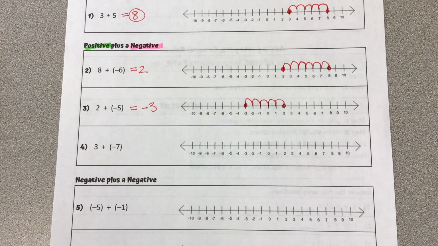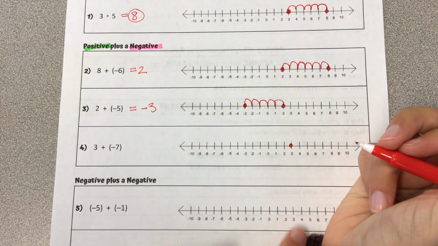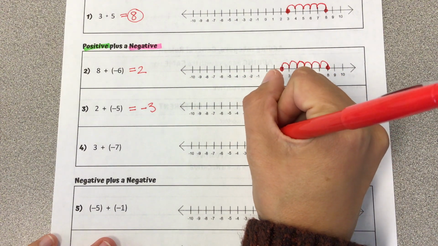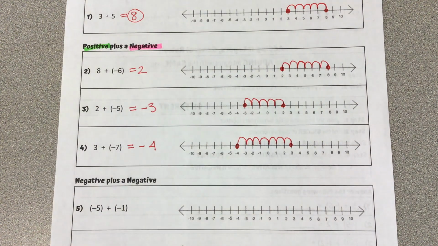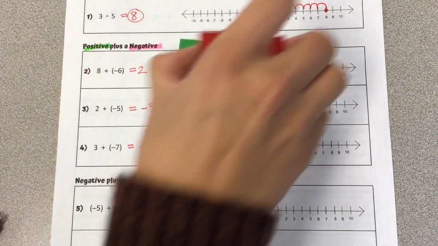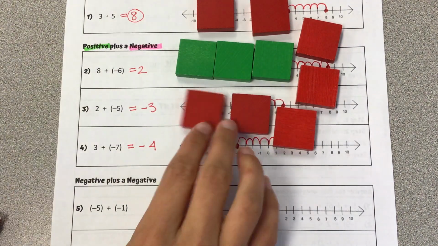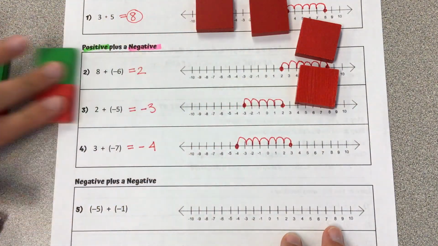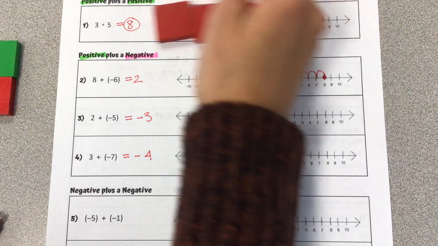And one more of this type. Starting at number 3, again, when we add positives, we go to the right. Since we're adding negatives, we're going to the left. 1, 2, 3, 4, 5, 6, 7. That lands us at negative 4. If we use the blocks, we started with 3 positives. We brought in 7 negatives. So we'll see what cancels out. These 2 cancel each other out, and so on for each pair. We're left with 1, 2, 3, 4 reds, 4 negatives.